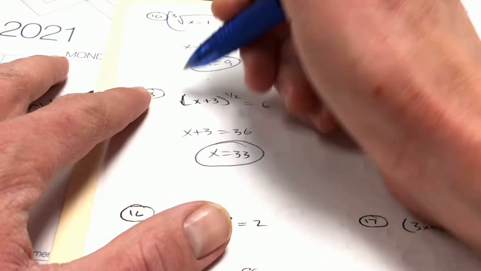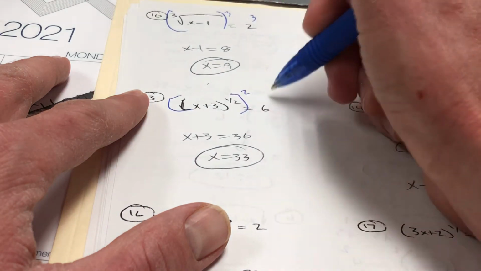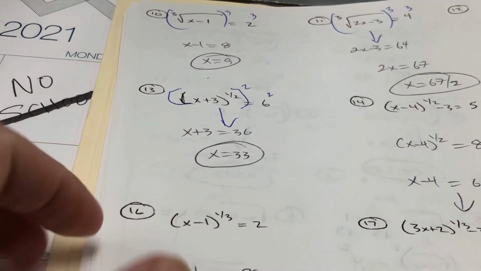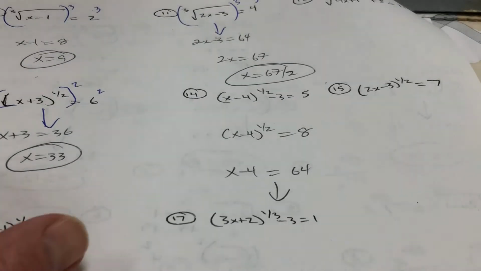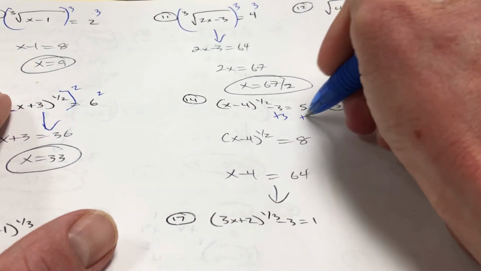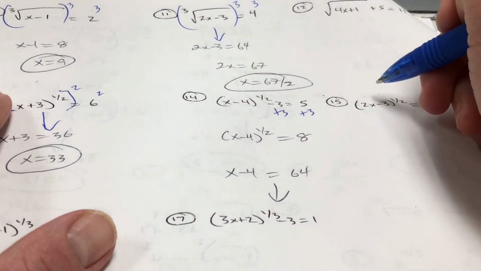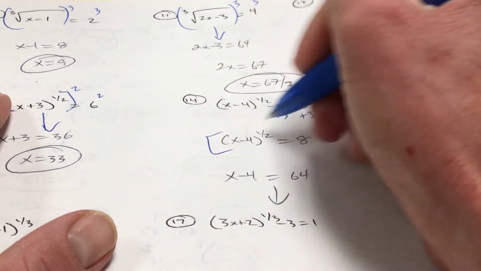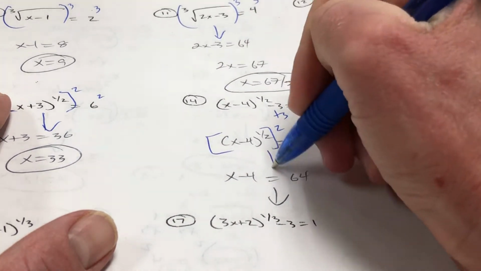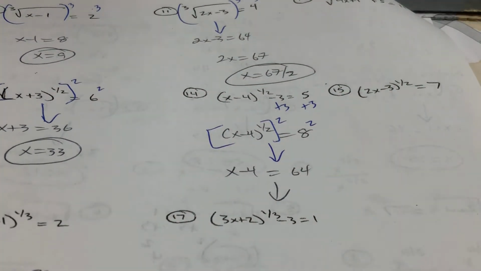On to 13, square both sides. X plus 3 is 36. X is 33. X minus 4 to the 1/2 is 8. Now I'm going to square both sides. X minus 4 is 64. X is 68.